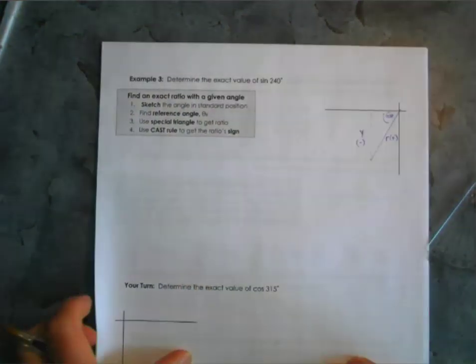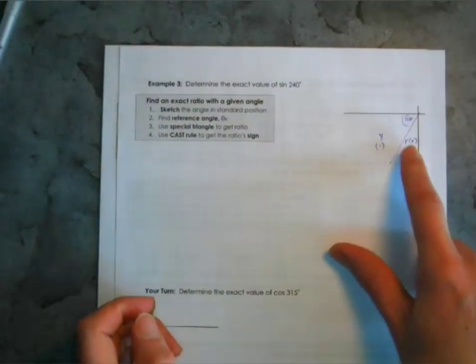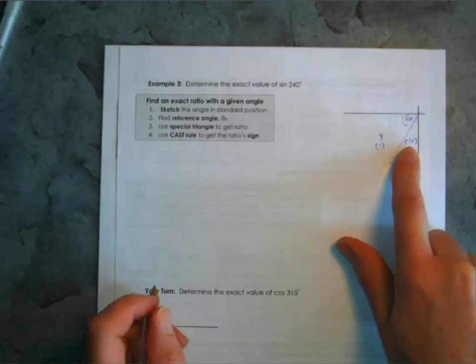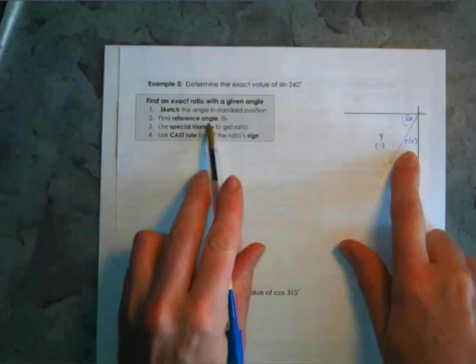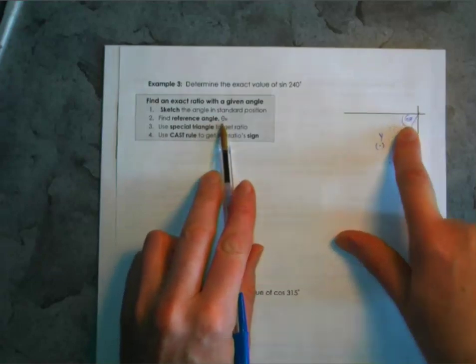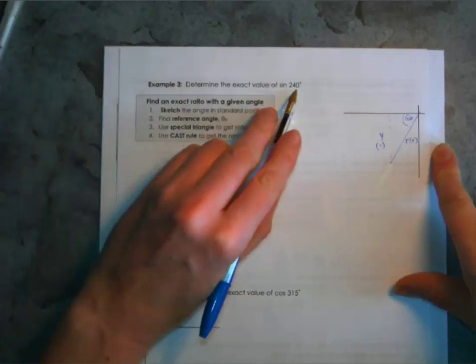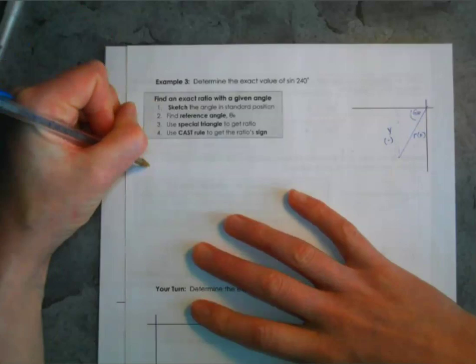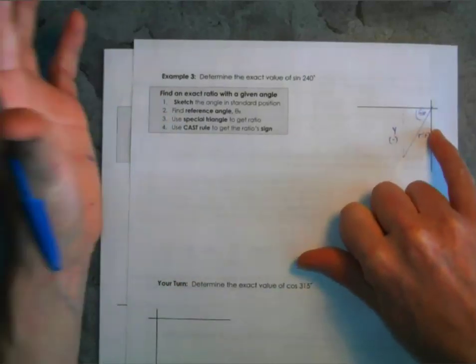Okay, so in order to find sine of y over r, I kind of need to have an idea of what angle I'm working with to get started, okay? Because I don't have any values for my side lengths. So when you're given an angle to start with, the first thing you need to do is find your reference angle. So remember, you have a few different ways you can do this.